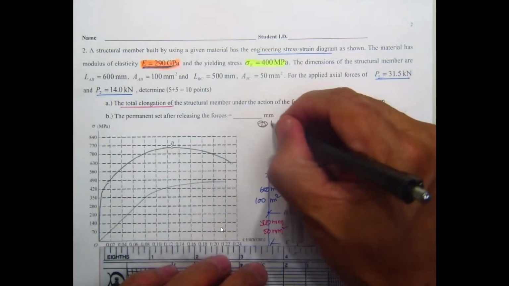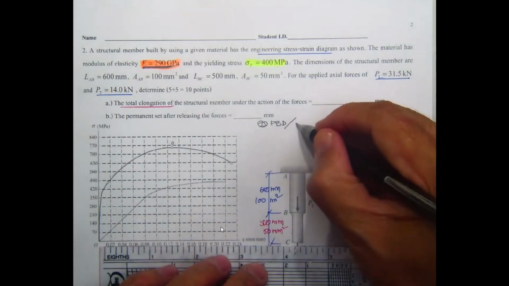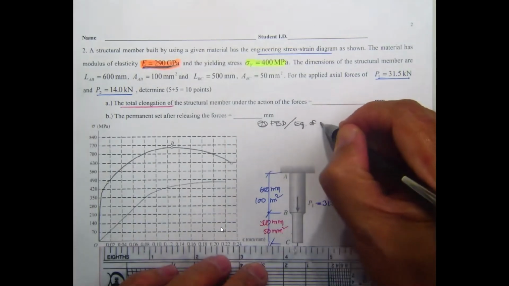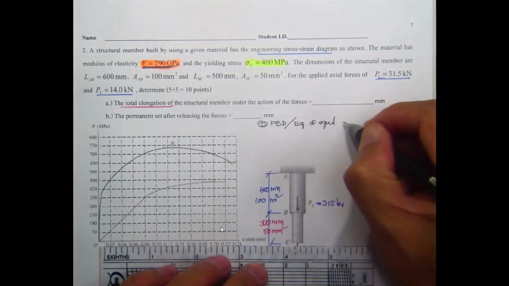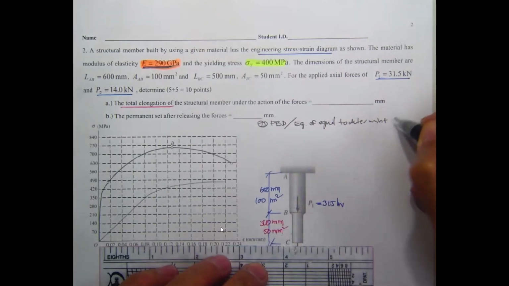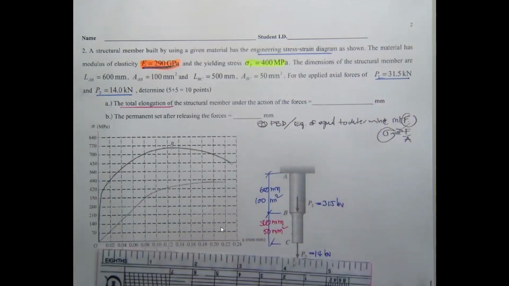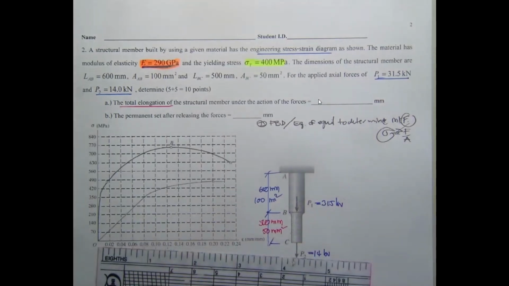We draw the free body diagram, and then use the equations of equilibrium to determine internal forces. Then we use the internal forces to determine stress, equal to internal force divided by cross-sectional area.